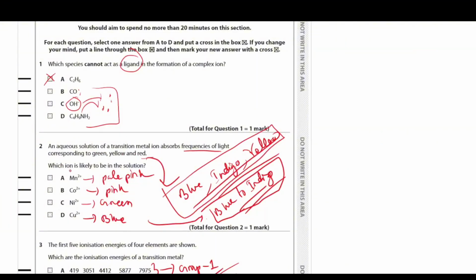Number two says, an aqueous solution of a transition metal ion absorbs frequencies of light corresponding to green, yellow, and red. Which ion is likely to be in the solution? Now we know the color of Mn2+ is pale pink. It's pink, green, and that's blue. Now, according to this, green, yellow, and red are absorbed. According to VIBGYOR, it's basically the visible light, the seven colors which make up the visible light.